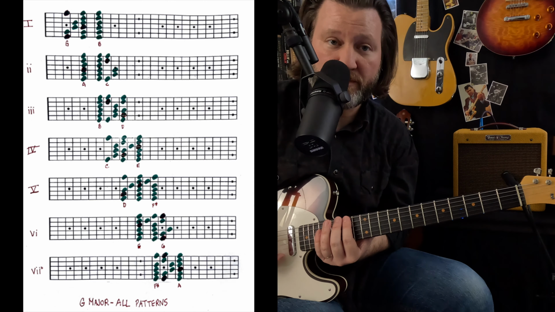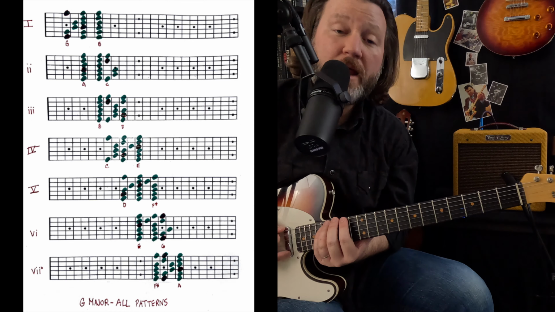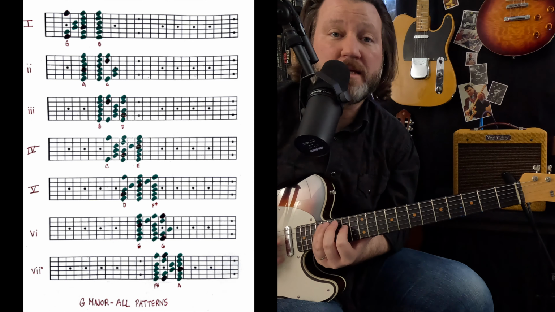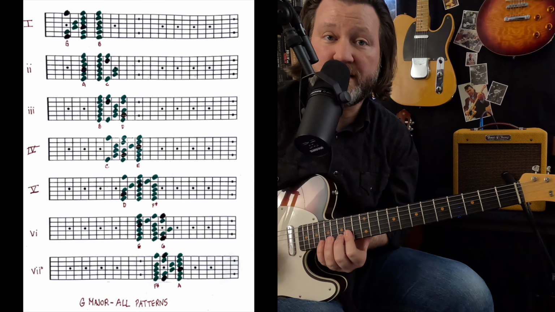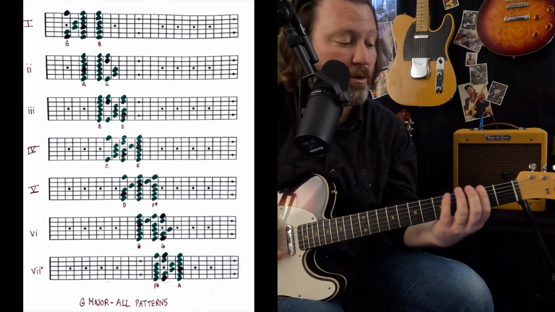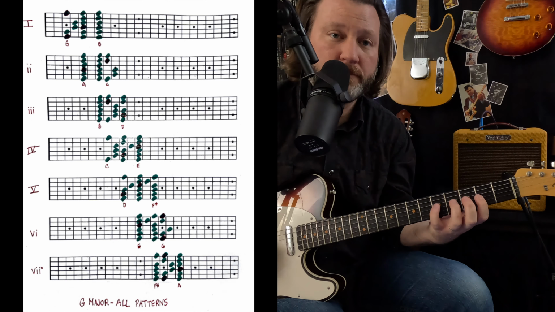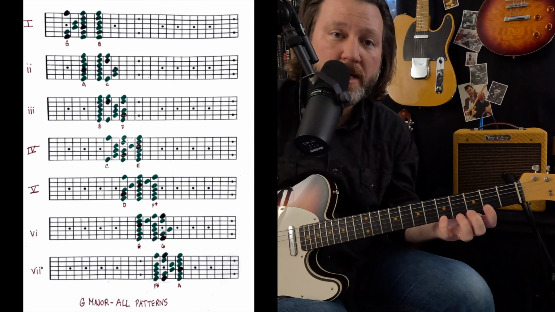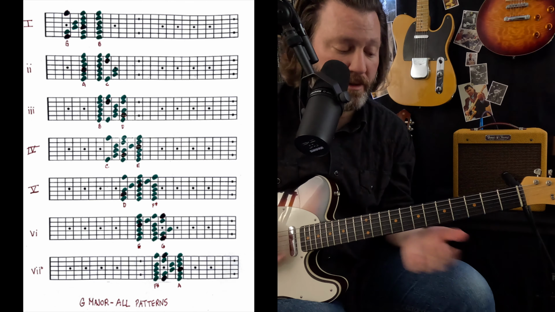And finally the 7th pattern, which I could play in 2 spots, F sharp, G, A, B, C, D, E, F sharp, G, A, B, C, D, E, F sharp, G, A would be the whole thing. Okay, and so I always have my students be able to play all these positions.